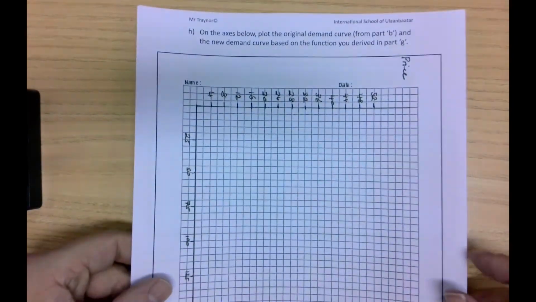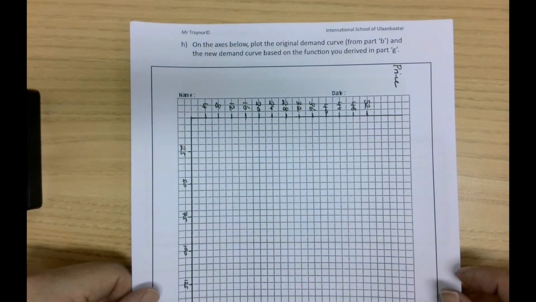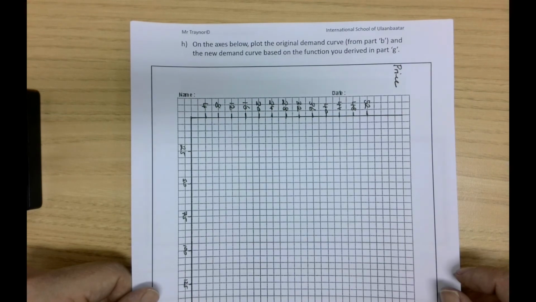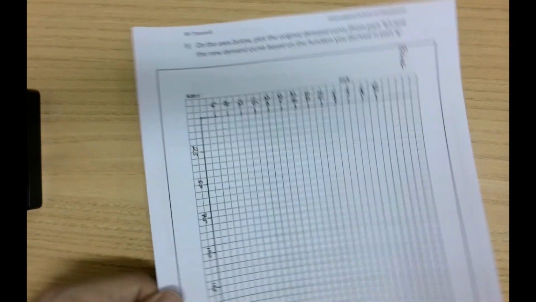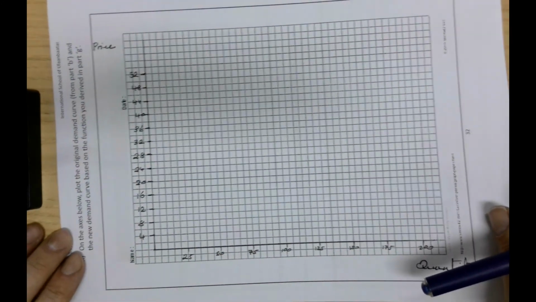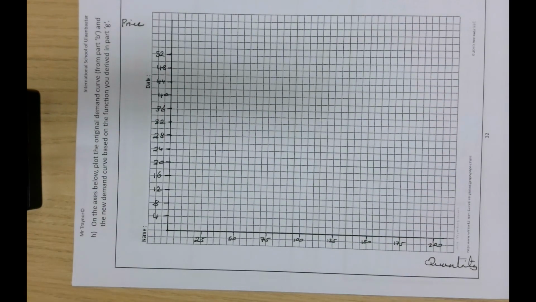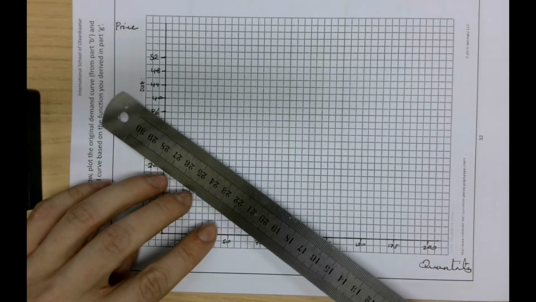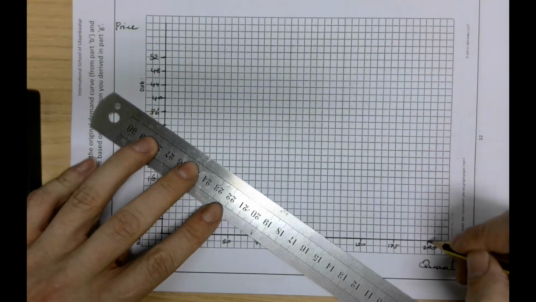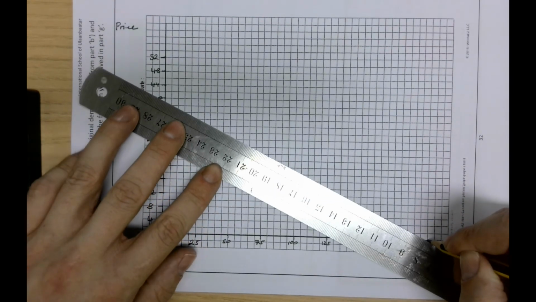Now, I seem to be losing my mind with the graphs here, asking for graphs all over the place. So on the axis below, plot the original demand from part B and the new demand based on the function you derived in part G. Well, we can plot the original, and I hope we're getting kind of bored of this because it was 40 and 200. So here's my 200 and here's my 40.